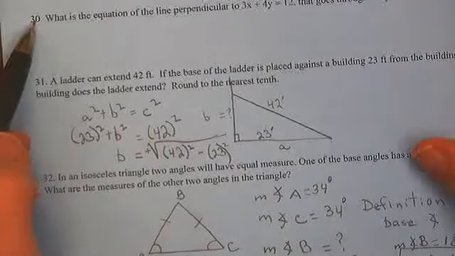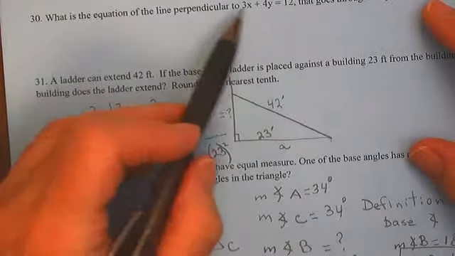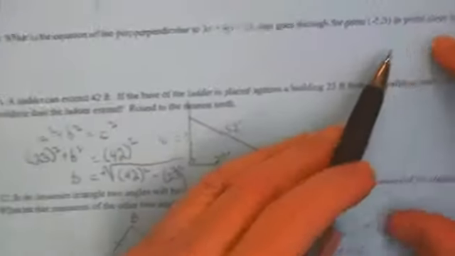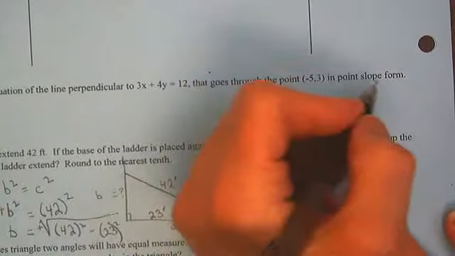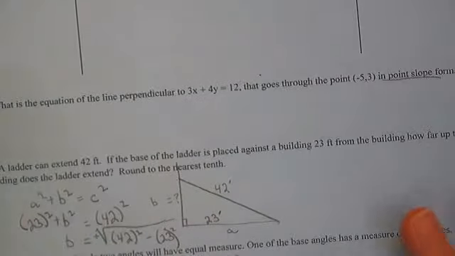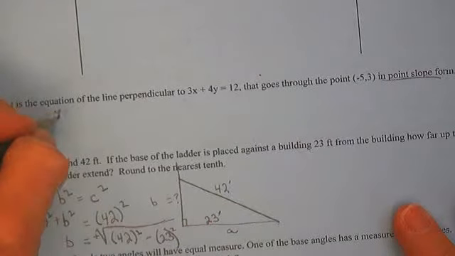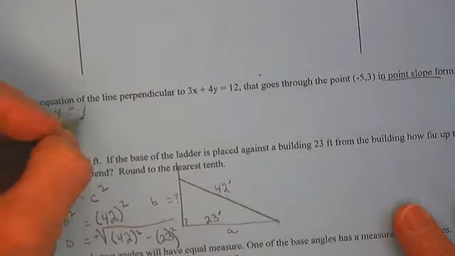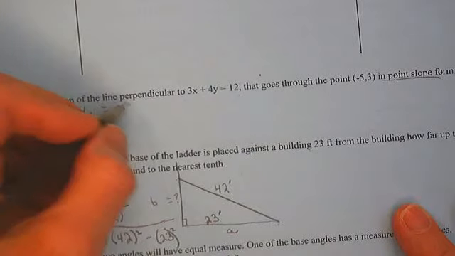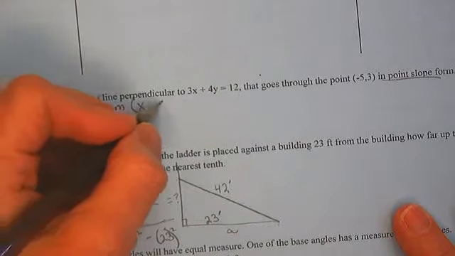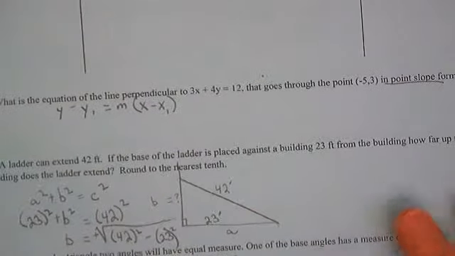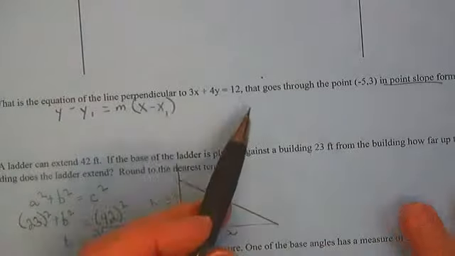What is the equation of the line perpendicular to this going through that point? They want the answer in point slope form. What do we know? We know point slope form is y minus y1 is equal to the slope of the line times x minus x1. Okay, so what's the slope of this line?